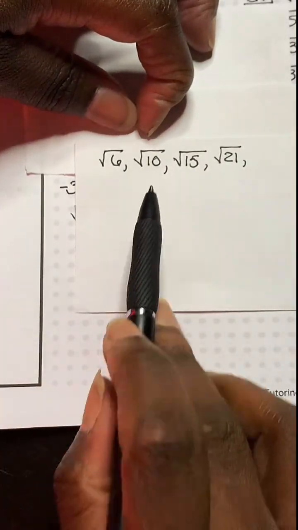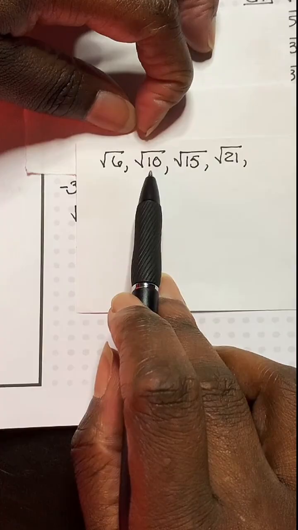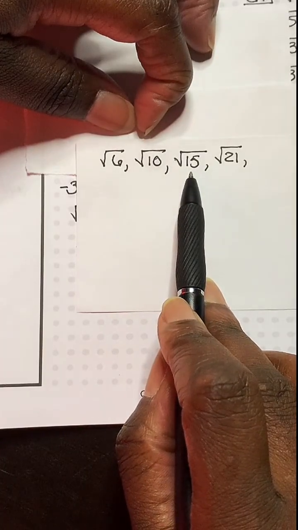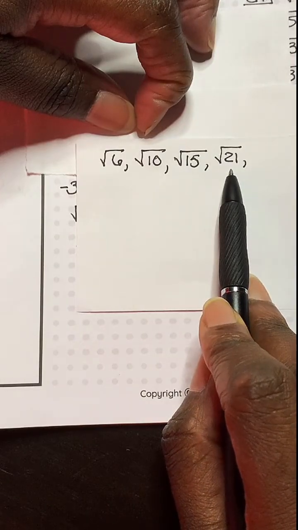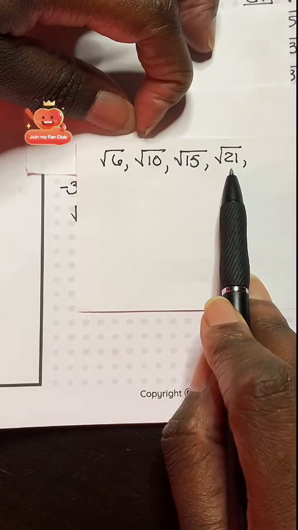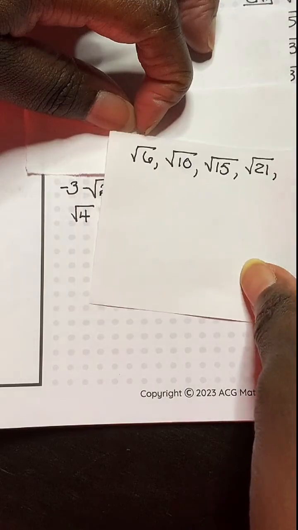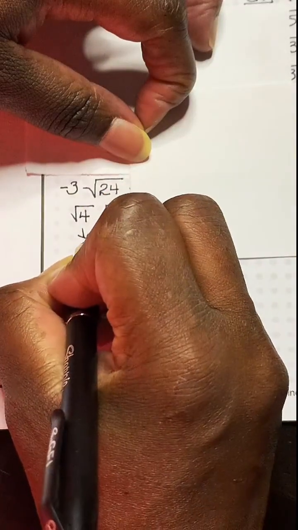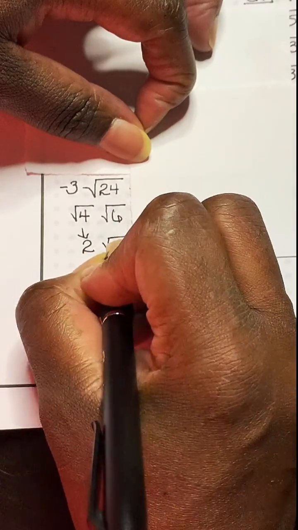The reason why I say that, square root of 10 is 5 and 2. Both 5 and 2 are prime numbers. Square root of 15 will give me 5 and 3. Both 5 and 3 are prime numbers. 21 will give me 7 and 3. Both 7 and 3 are prime numbers. So if I can't break it down, we're going to bring it down. All right? So back to this, square root of 4 gives me 2. And since I can't break down that square root of 6, I'm going to bring it on down.